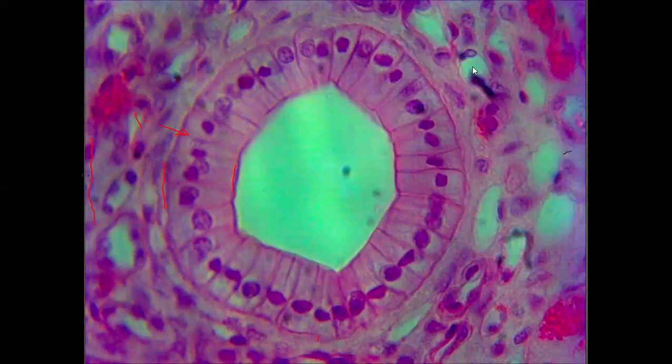Okay, identify this type of epithelium and support your answer. Why did you name that type of epithelium? It is a stratified columnar, Doc.